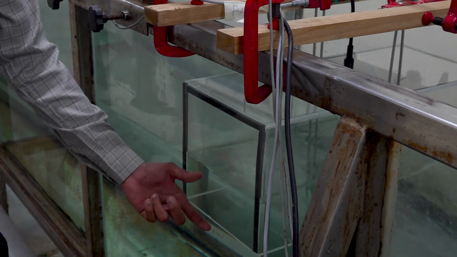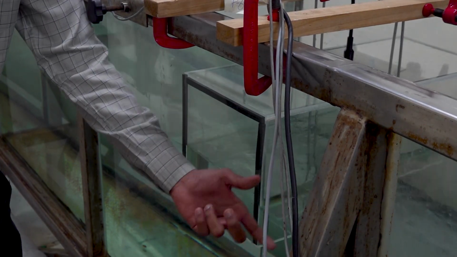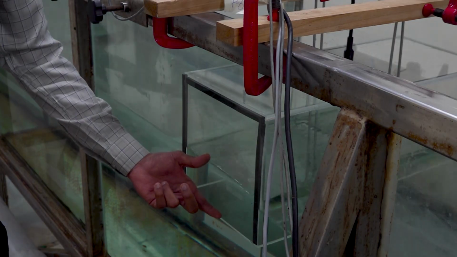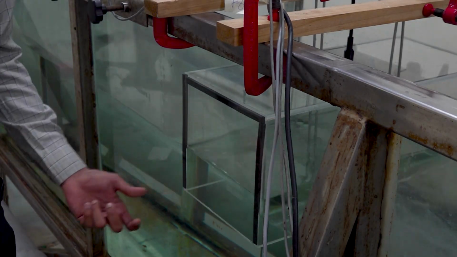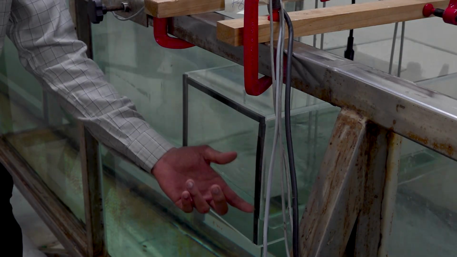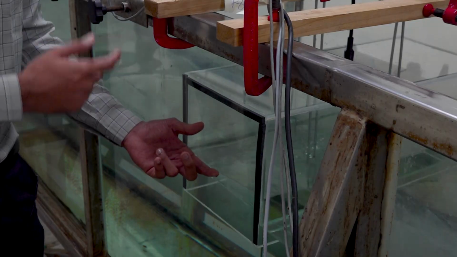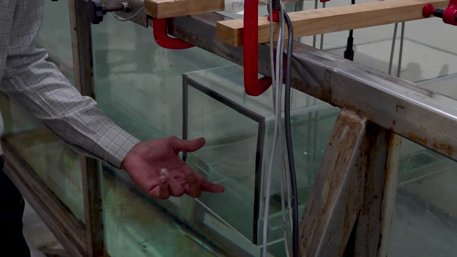Here you can see the surface elevation, and there is a clear difference between the surface elevation in front of the structure and in the trapped zone. Because of the air which is already present, there is an elevation difference, and that is nicely measured using the wave probes, and the pressure is measured using the pressure sensor.